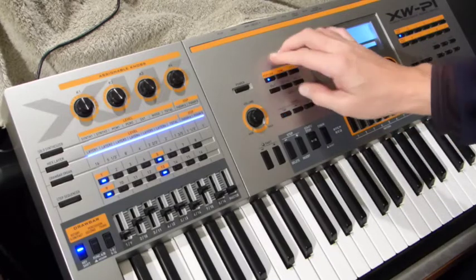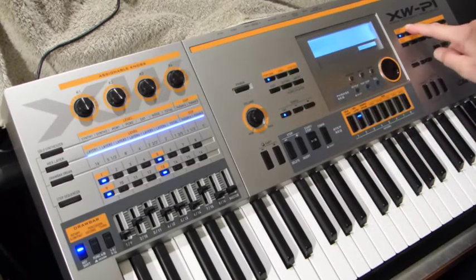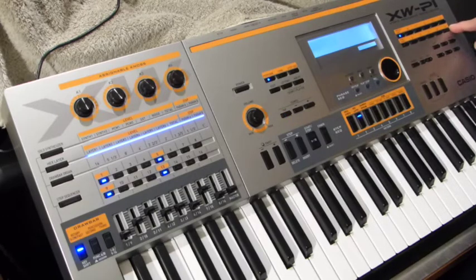So this does have performance presets, and it has 10 banks of 10 for 100 presets.